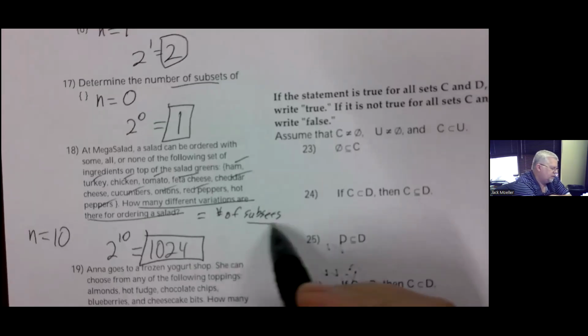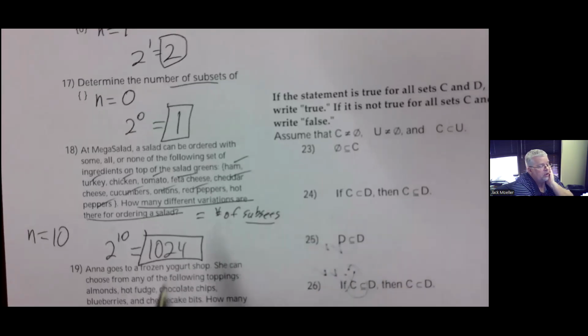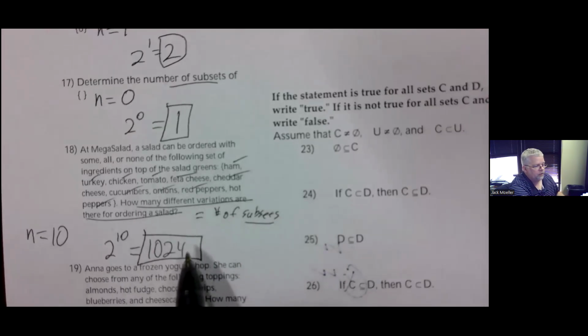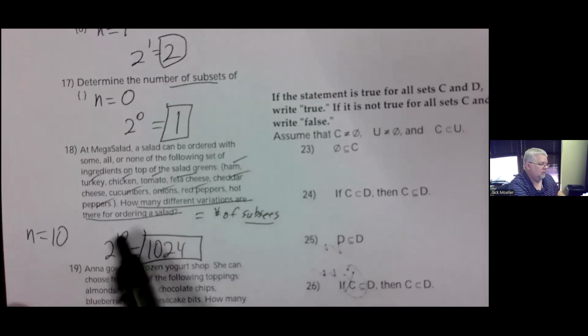Now that's subsets. If they want a proper subset, which means they didn't let you put all of them on at the same time, you could have only 9 out of 10 basically. Then there would be one less, it'd be 1023. I don't know how many of you are Sonic fans. I remember the commercials where they talk about all the different additives and flavors you could put in their drinks, and there were millions of possibilities. Same idea.